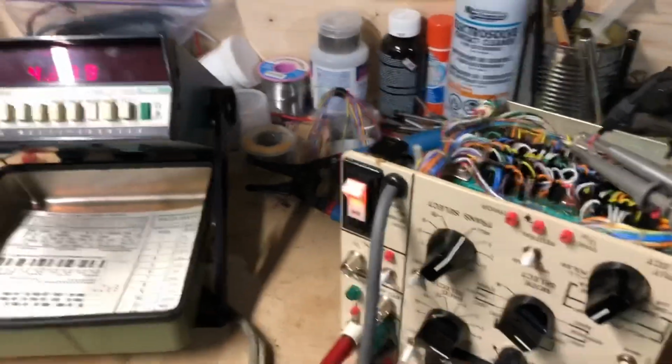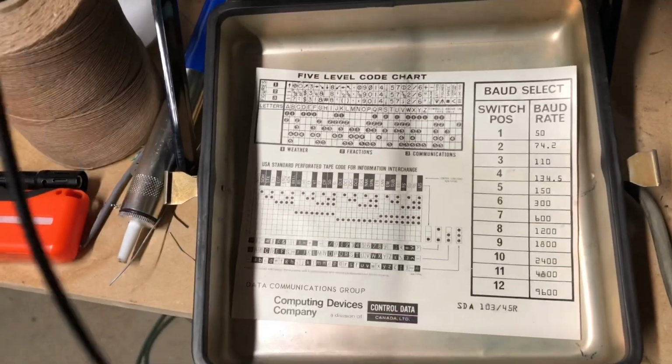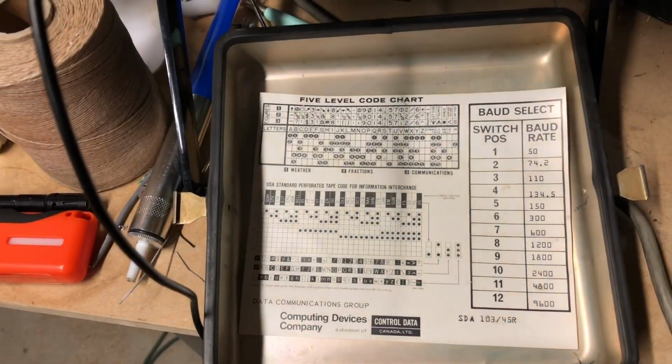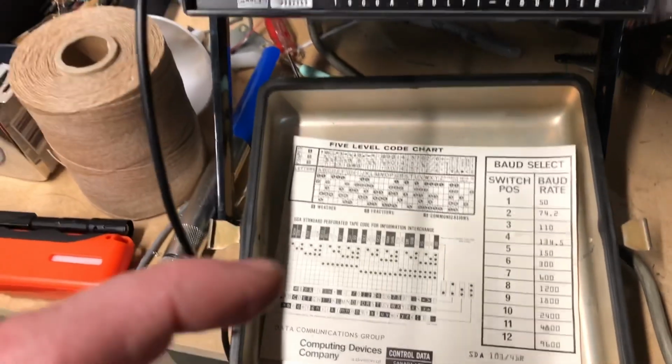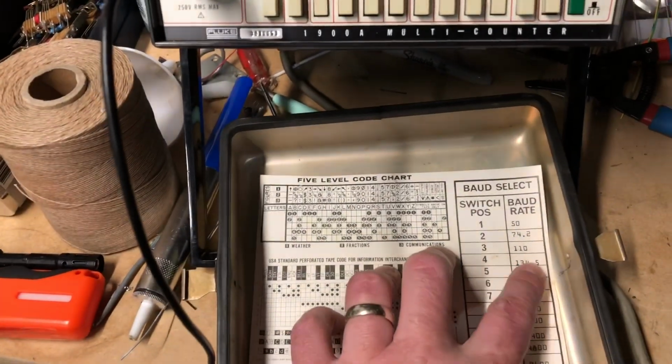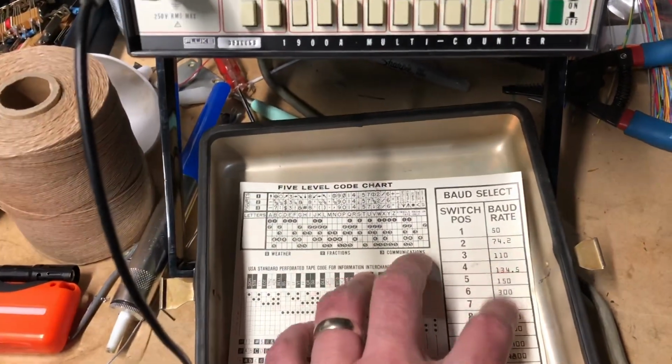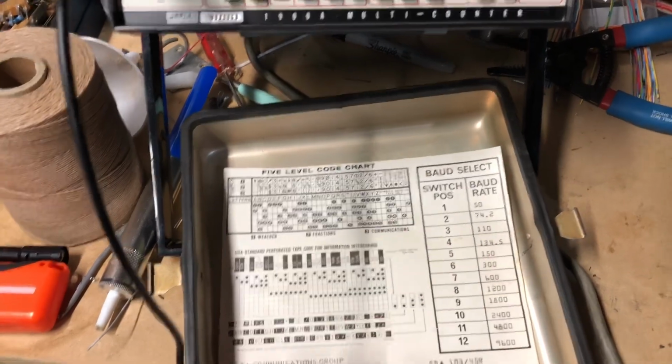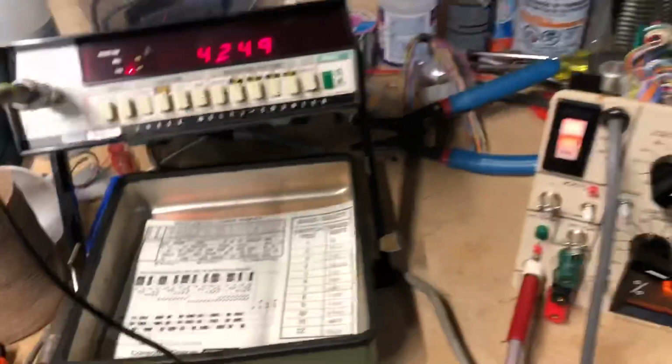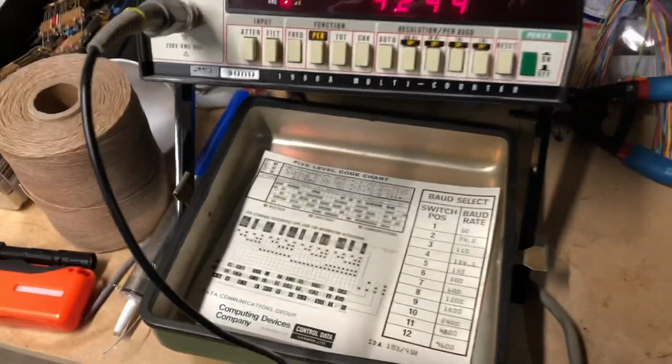There you go. That's how you convert a Computing Devices Company of Canada STA 103 to have a 45.45 baud. So I need to print a little overlay label and stick it on there, and that's good to go. And then I have one more of these to do, but you probably don't want to watch me do that because this is painful enough.